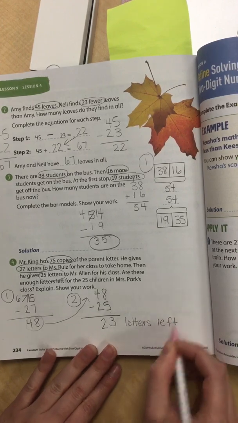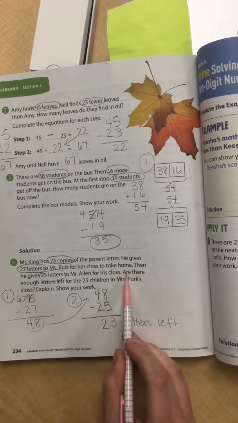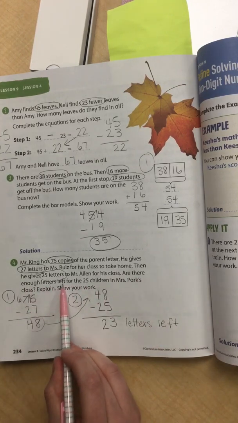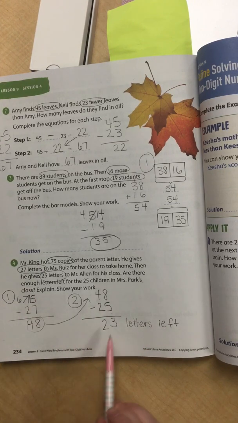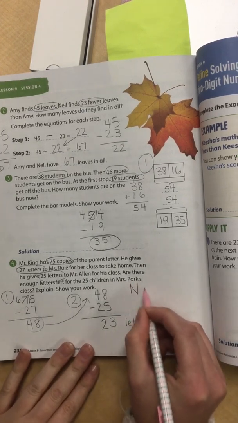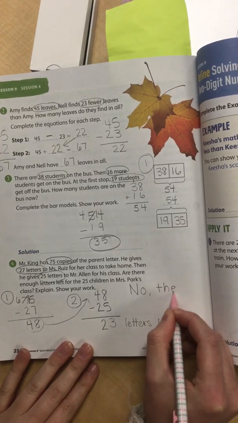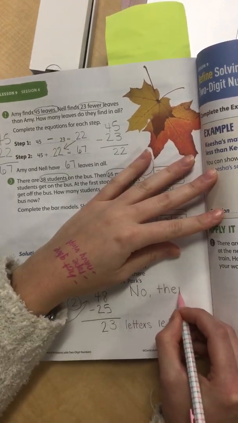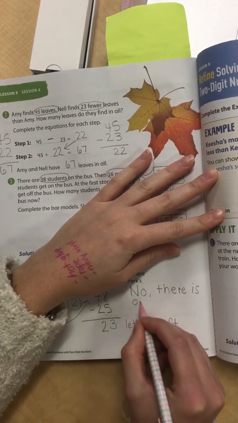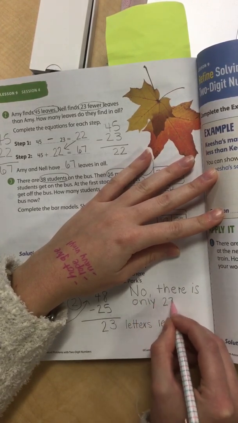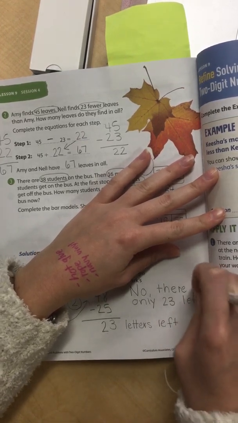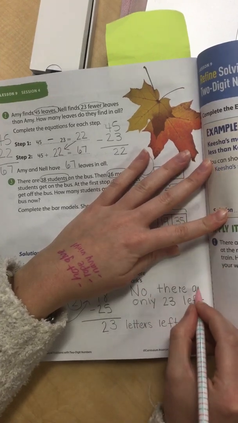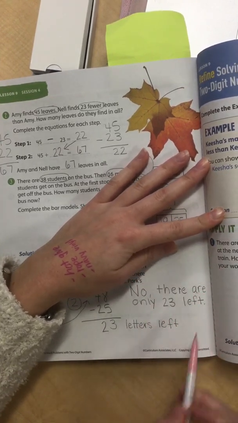left. But that's not the question it asked me. The question it asked me, it says, are there enough letters left for the 25 children in Mrs. Park's class? So we have 23, so are there enough for 25 kids? No. There is only 23 left. Oh my goodness, I cannot do grammar today. There are only 23 left.